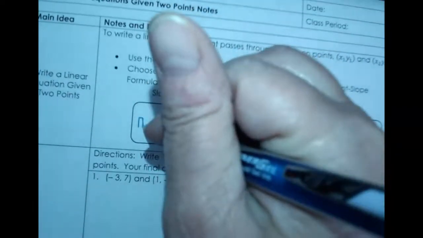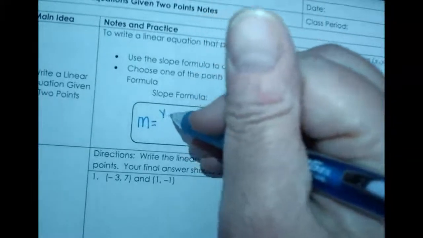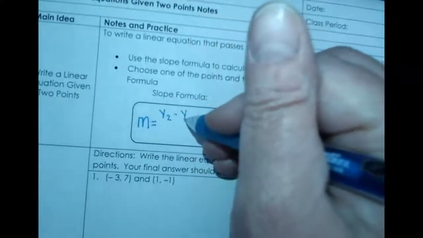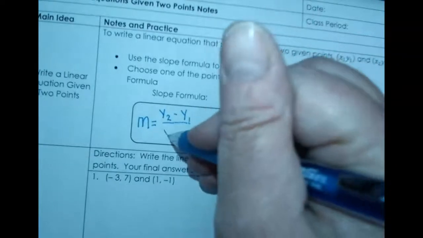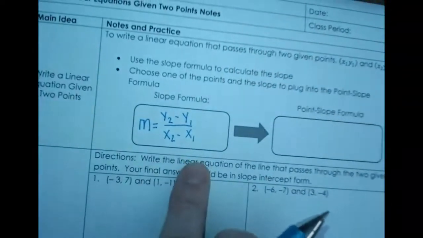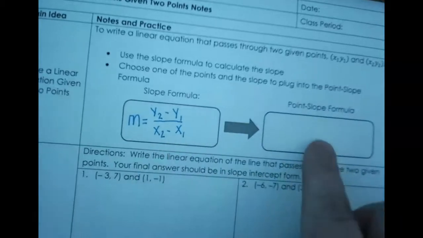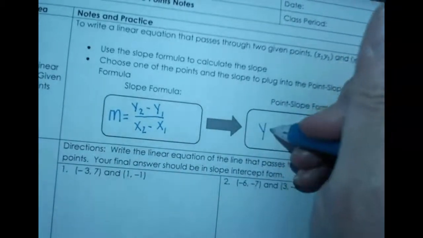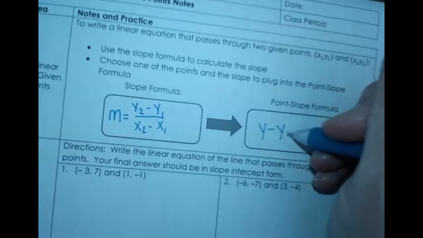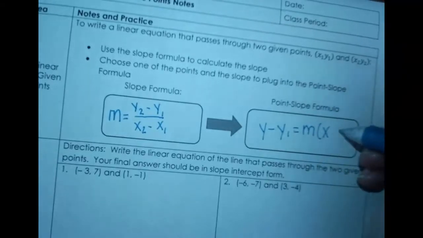So you're going to have to use the slope formula, which, remember, m represents slope. y2 minus y1 divided by x2 minus x1 will give you the slope. Once you have this number, you're going to pick one of the 2 points and plug the slope into your point-slope formula, which is y minus y1 equals the slope times x minus x1.